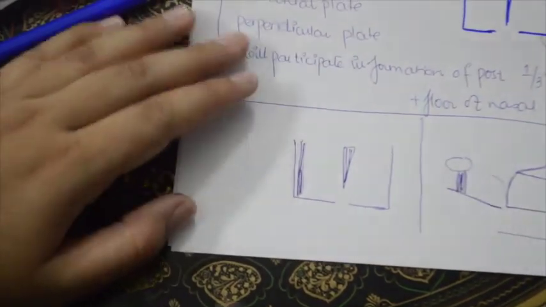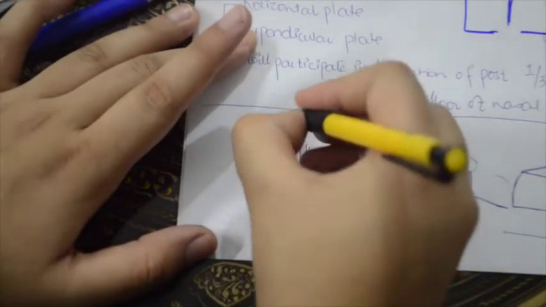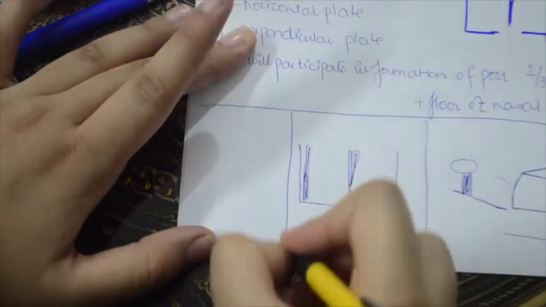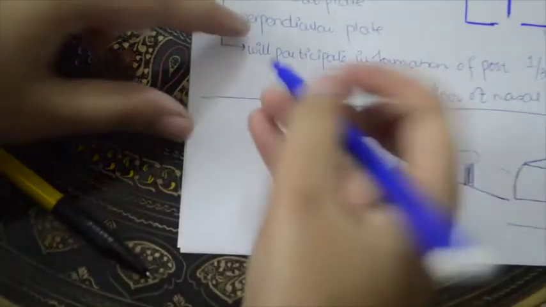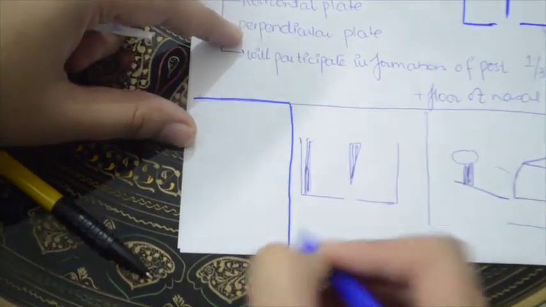Now, there was one other bone that we talked about. I don't know why I'm doing this. I'm just saving space, I guess.